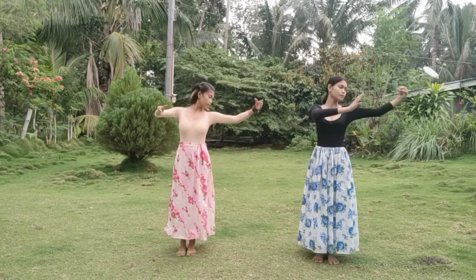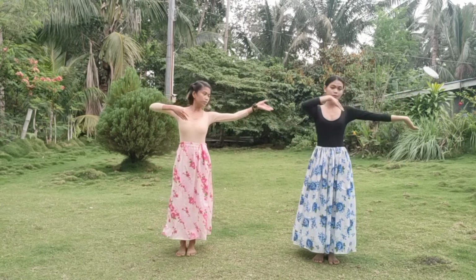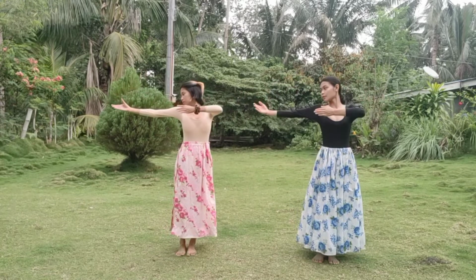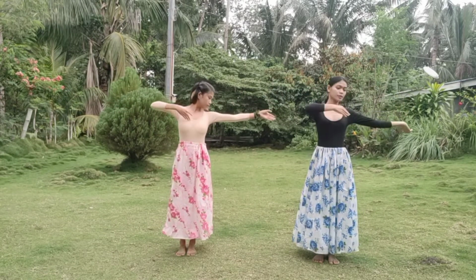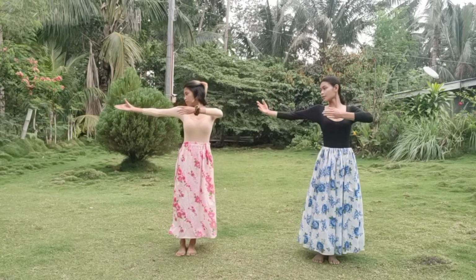Arms in lateral position. Both arms are at one side, either sideward, right or left. This may be done at shoulder, chest, or waist level.